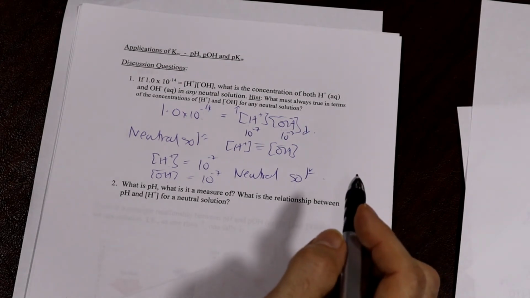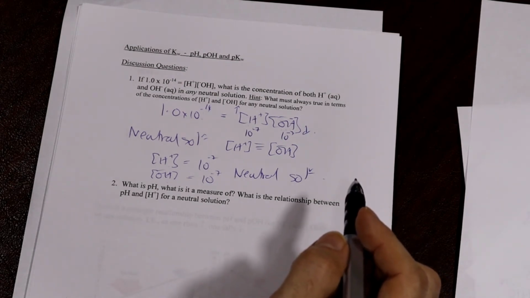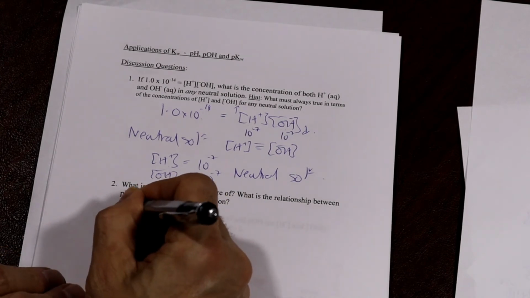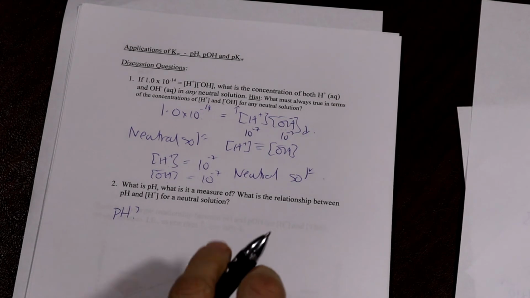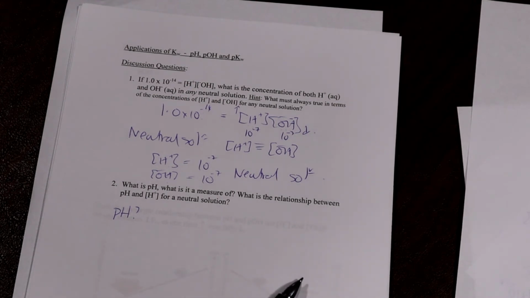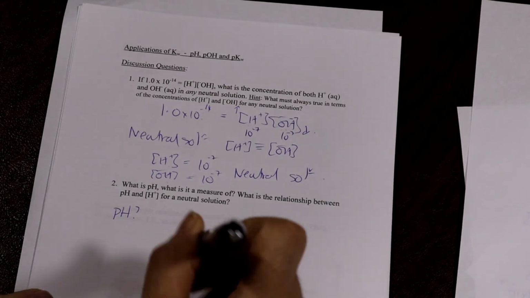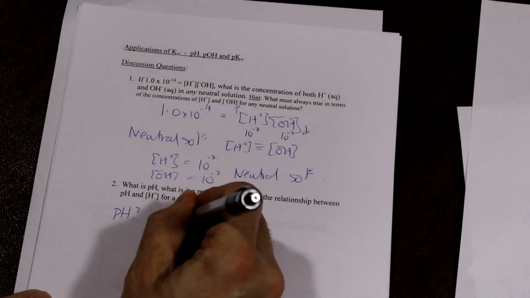Now, what is pH a measure of? We've heard this phrase multiple times. pH, right? We use it all the time, but do we really know what it means? Well, pH is a measure of acidity.